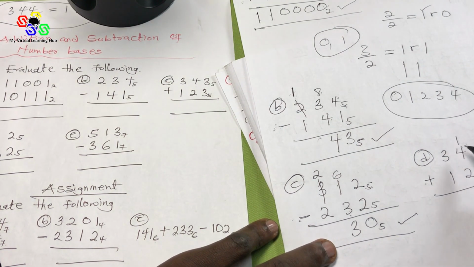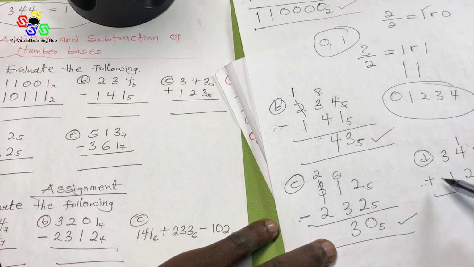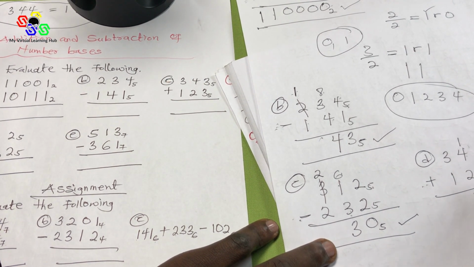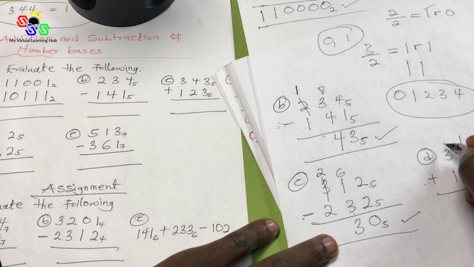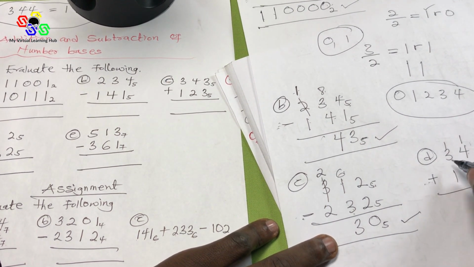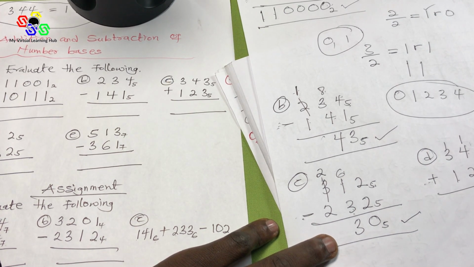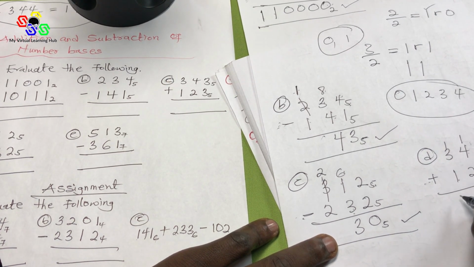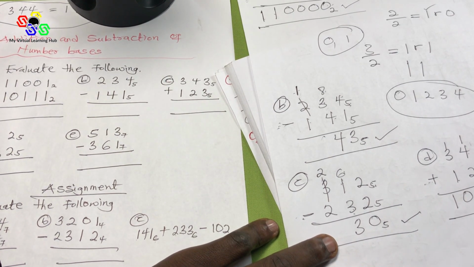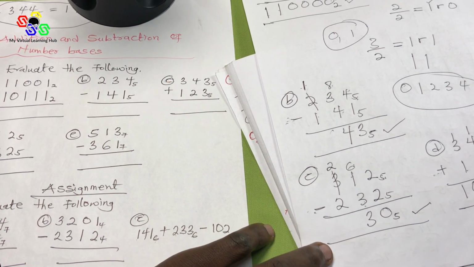So if that one appears here, then 1 plus 4 is 5, plus 2 is 7. 5 will go into 7, 1, remainder 2. So we write a 2 here, then we carry the 1 up. That one appears here. 1 plus 3 is 4, plus 1, 5. 5 will go into 5, 1, remainder 0. So we can write 1, remainder 0. And this becomes our final answer.